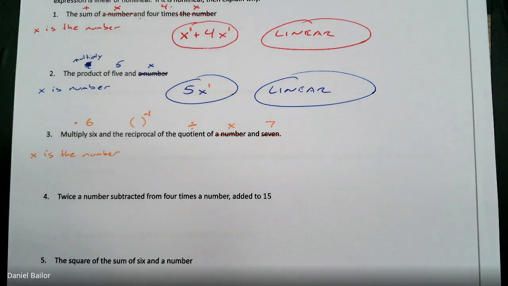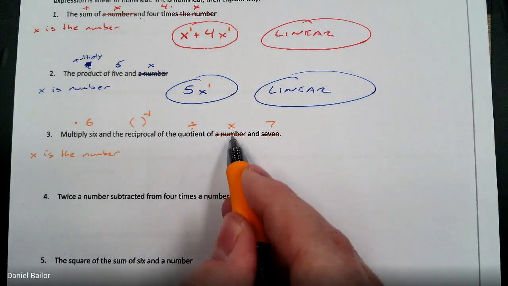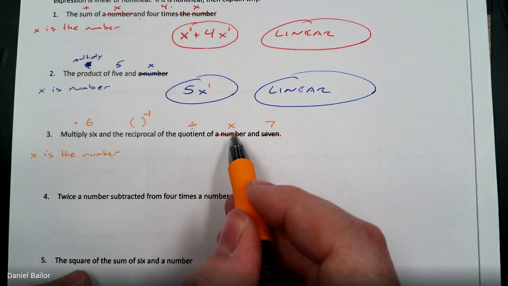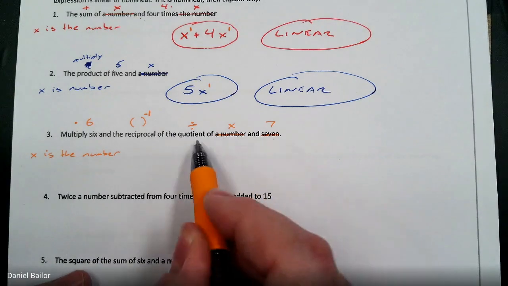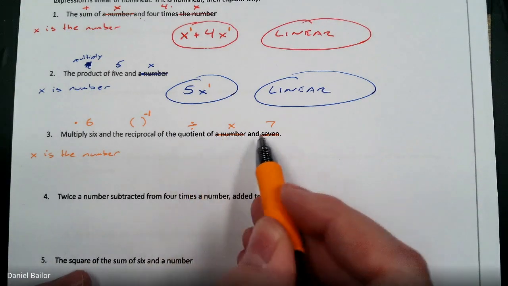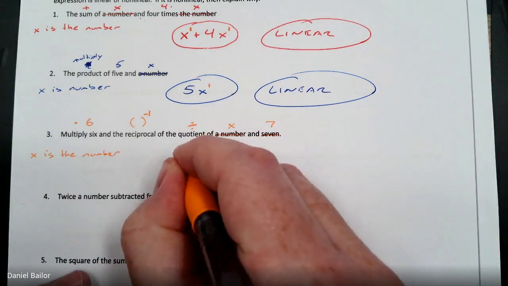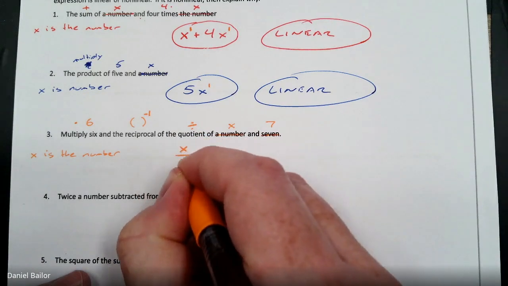So let's put all this together. And to start, when I'm translating these, I always like to start with the variable. So the variable says quotient of x and 7. So I need to divide x and 7. So I'm going to do x divided by 7.